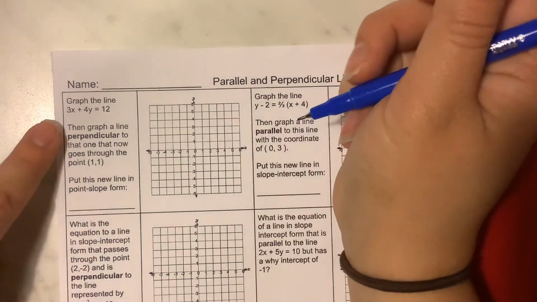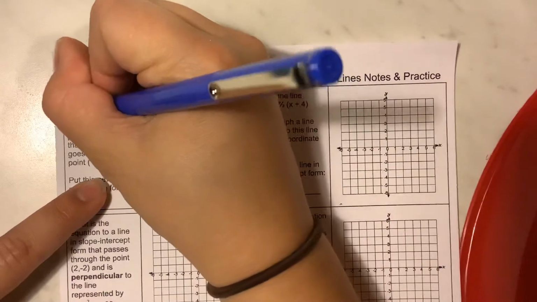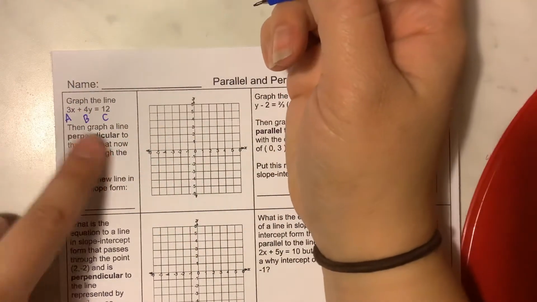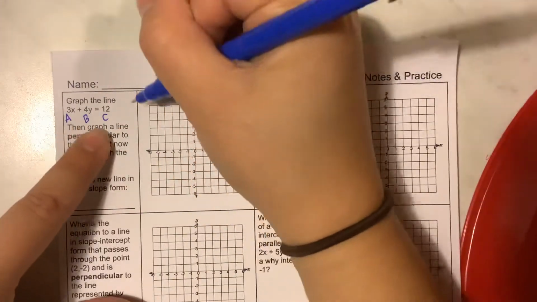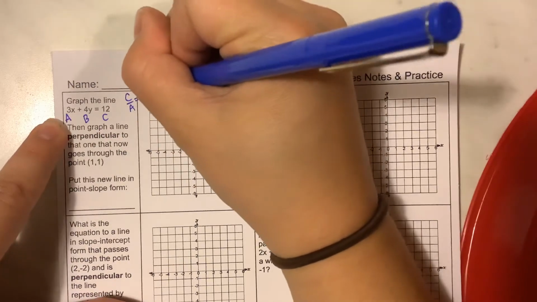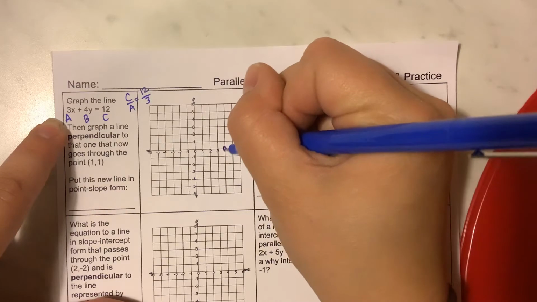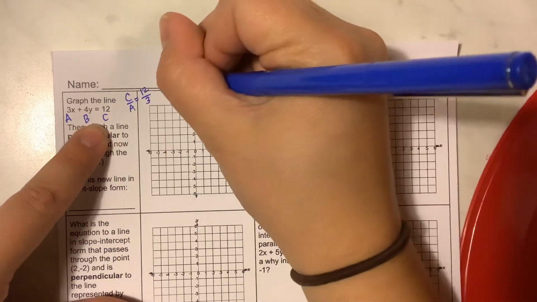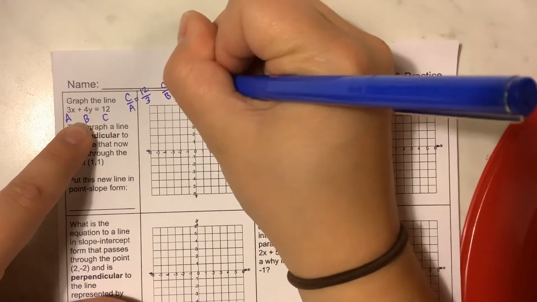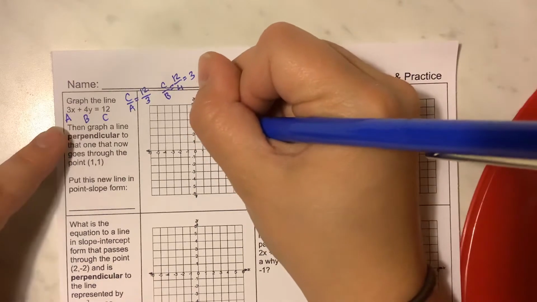Okay, so first it says graph the line 3x plus 4y equals 12. Now remember, this is an ax plus by equals c form. So let's take this line and put it on the graph. To get my x-intercept, I take c over a, which is 12 over 3, which is 4. My x-intercept is 4. And to get the y-intercept, I take c over b, which is 12 over 4, which is 3. So my y-intercept is 3.